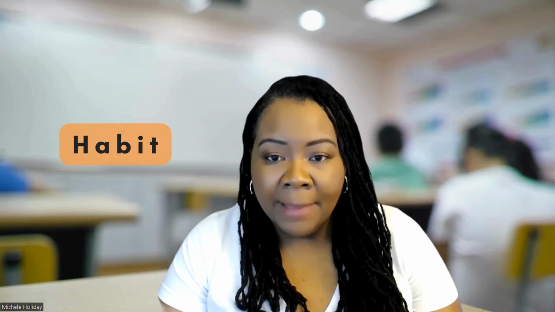H stands for habit. For a lot of our misbehaving students, they have been engaging in this behavior for a while. It has become ingrained as their go-to response to the situation. So start to think about this. Habits are challenging to break. But if you know it's a habit, understand that habits can be replaced with other behaviors. So that would be the key in changing the behavior, is helping the student to replace the habit.